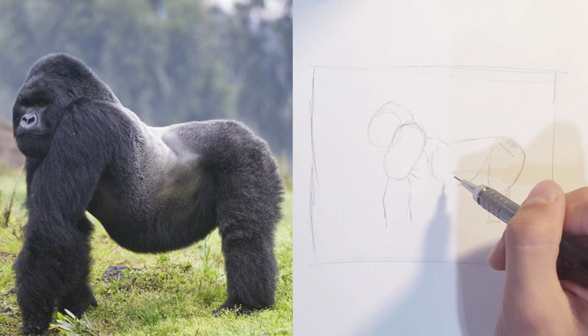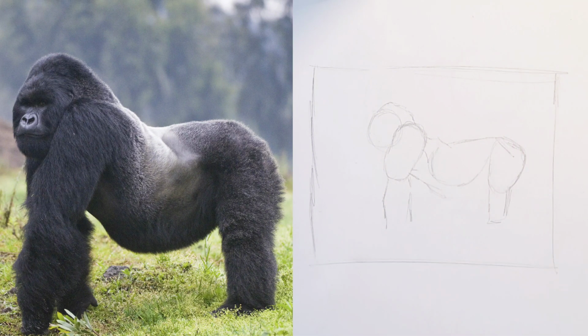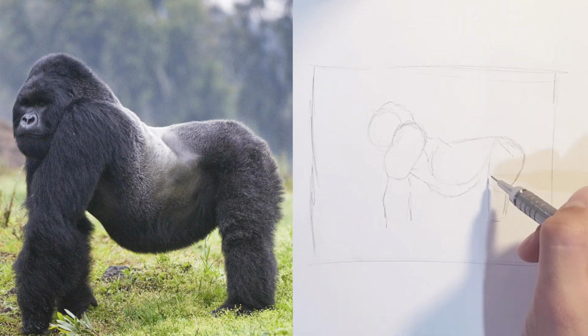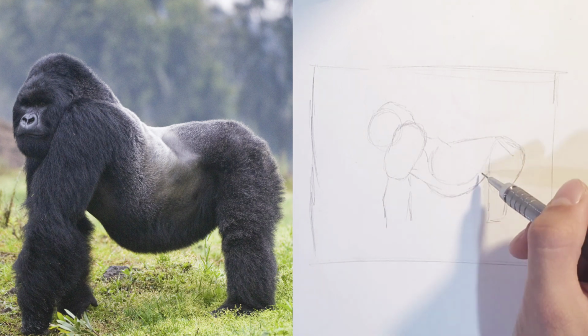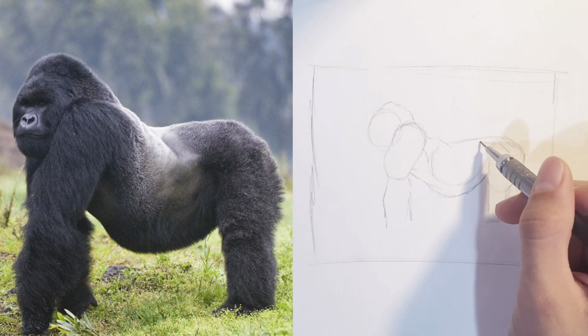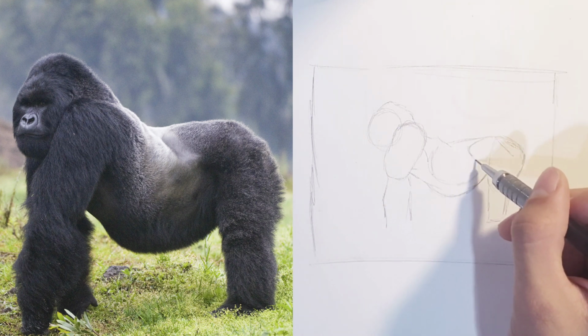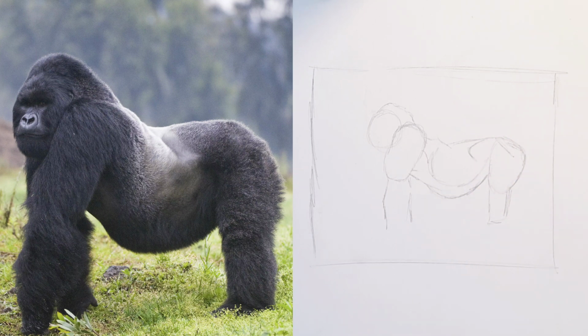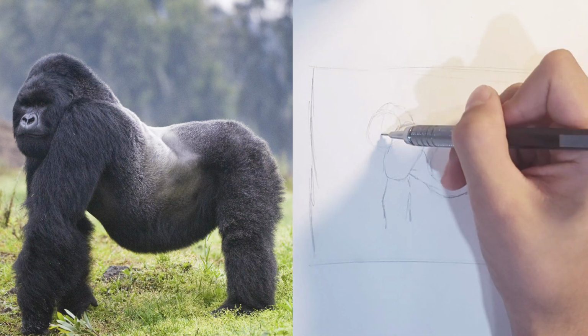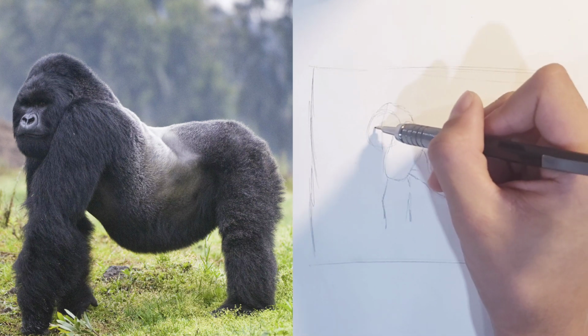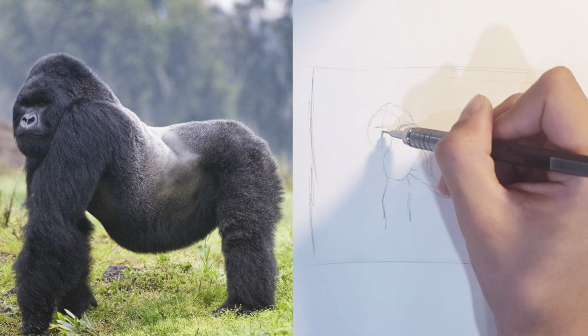Again, it doesn't have to be perfect. Again, using lines and simple shapes, I add in a rough outline of the face shape.